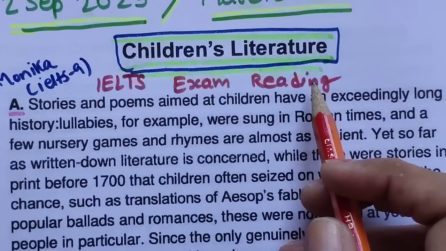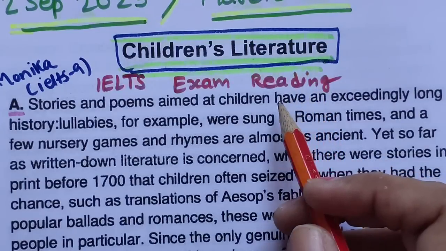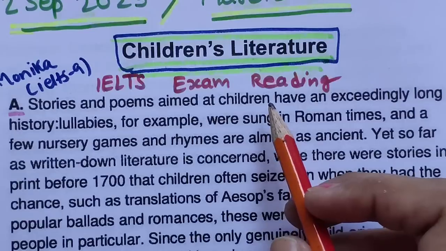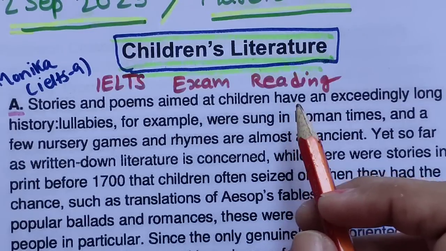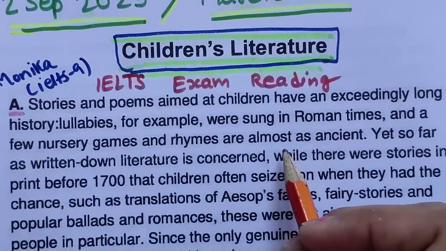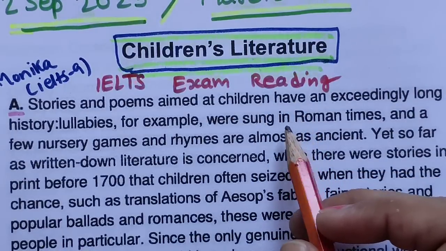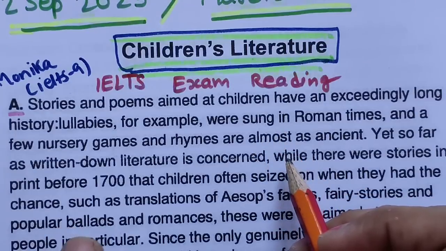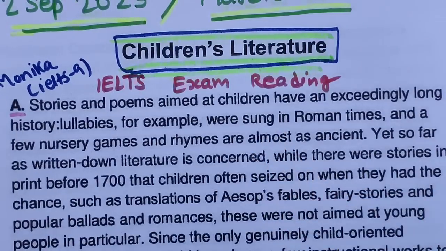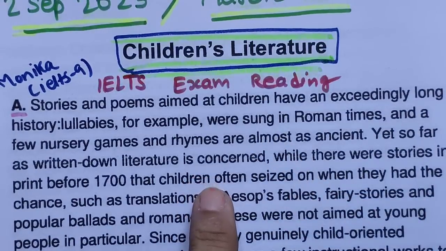Just thoroughly understand how I am telling you how to find answers, how to find locations with the help of keywords, and for some fill in the blanks you will also have difficulty in finding. So how they are paraphrasing the things, I will explain everything. So let's see what kind of questions are there.